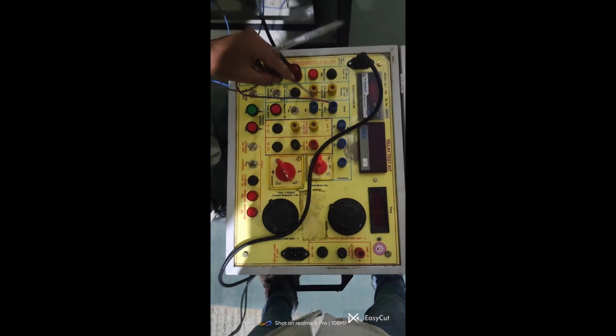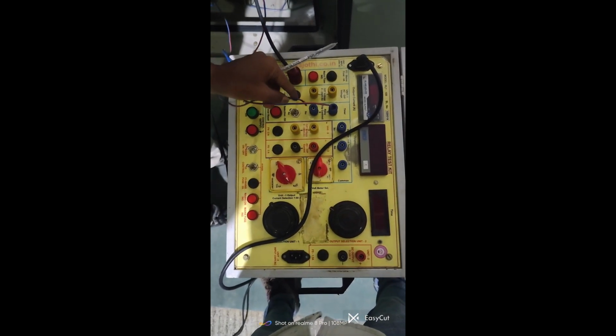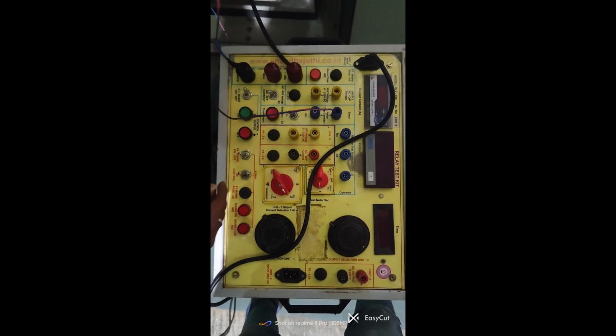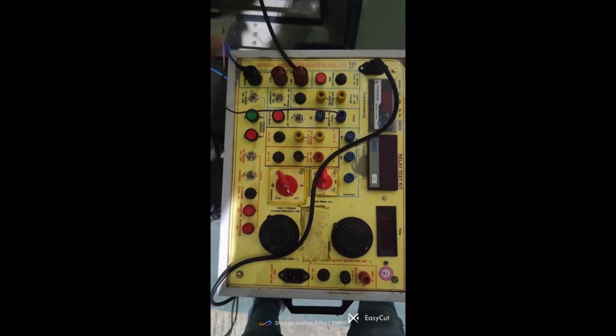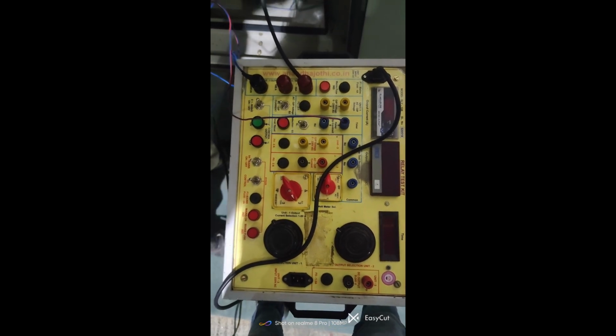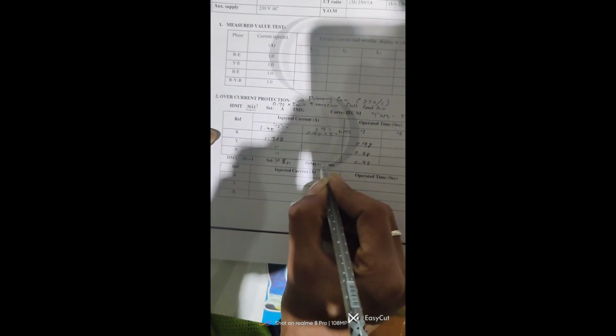Okay, so I'll just start. Now we remove the feedback cable and then we can inject it. In this stage we set the current to 3 into IN and the delay to 50 milliseconds. So we can set it.